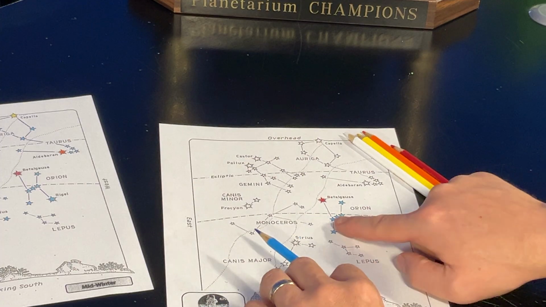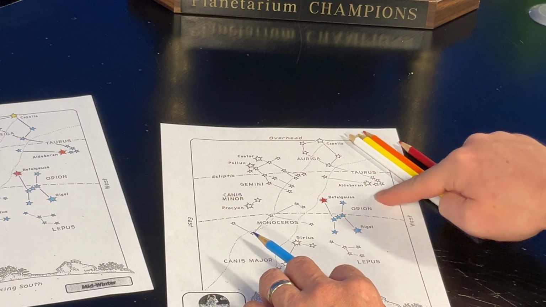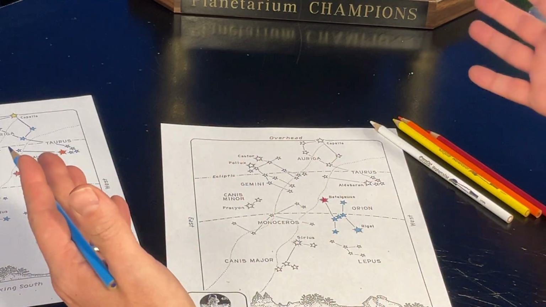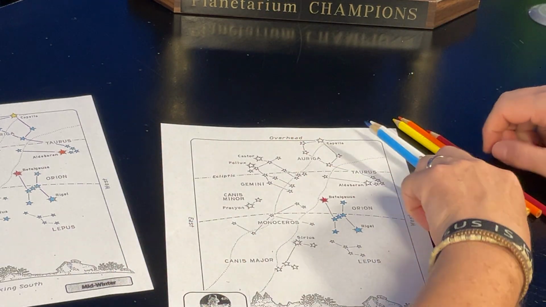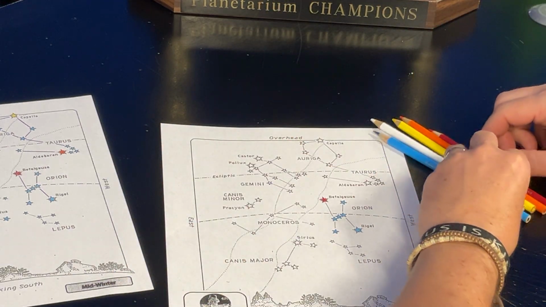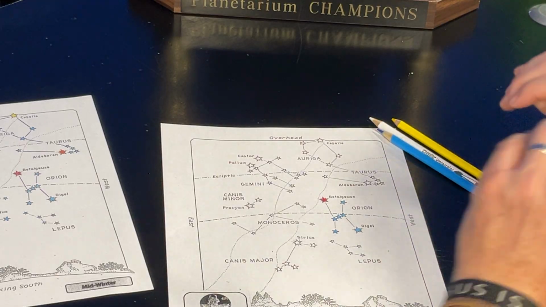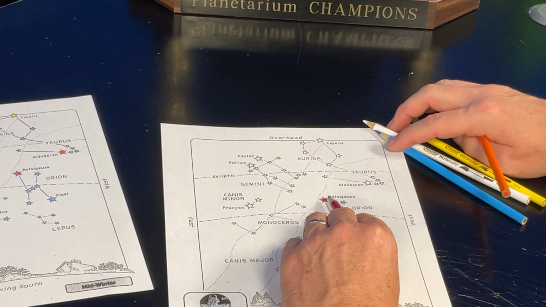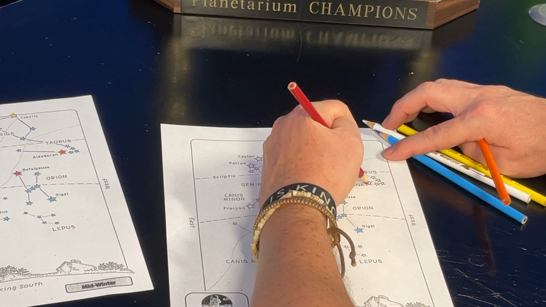All right, let's use the hunter's belt like a sky mark, and let's follow it up, up, up to the great bull called Taurus. 5th grade, everybody, please repeat after me. Taurus. Okay, Taurus and Orion are classically pictured as doing battle on our sky. And we have one reddish-orange star, very similar to Orion's red Betelgeuse, and that, my friends, is Aldebaran.